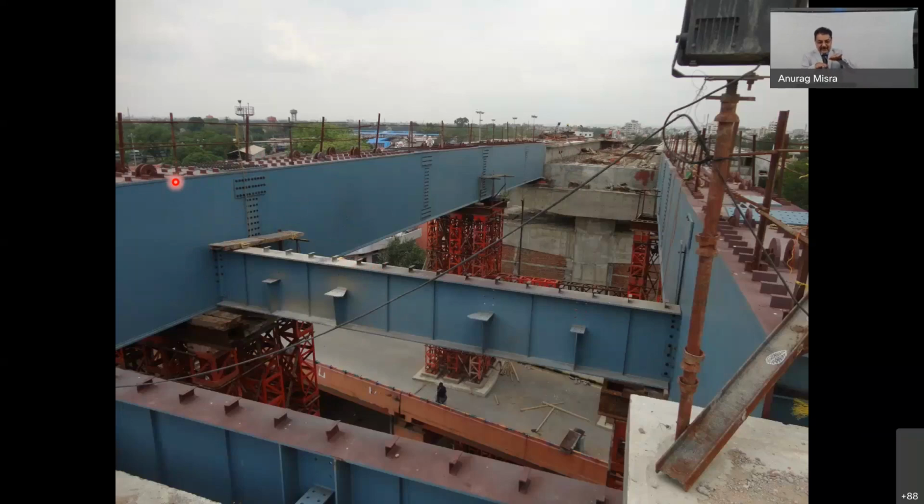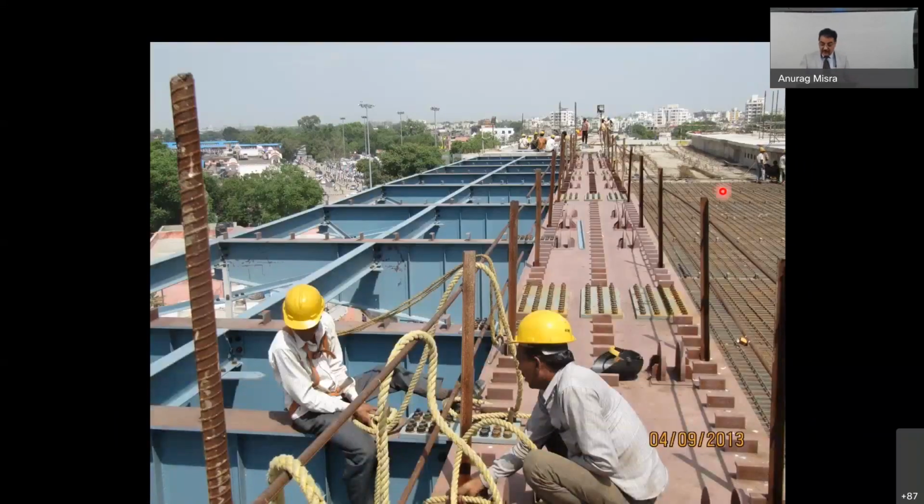The rail is here and your platform is here. So when the metro rail comes, you are at the level of the platform. And that is how this has been planned. So now the casting is going to happen for the railway line.